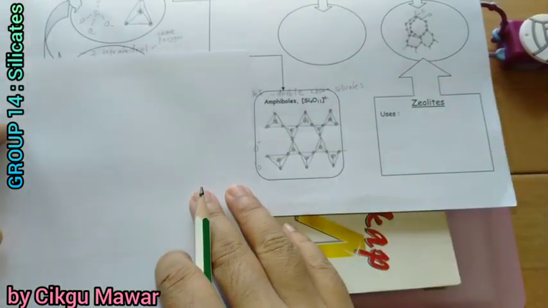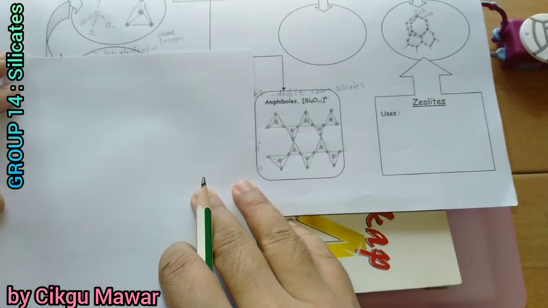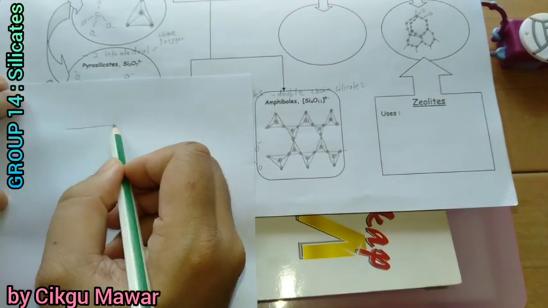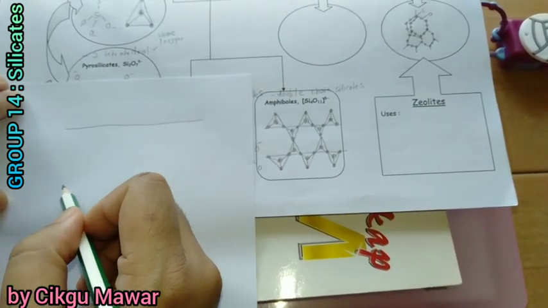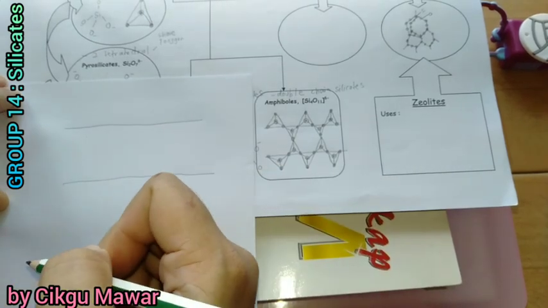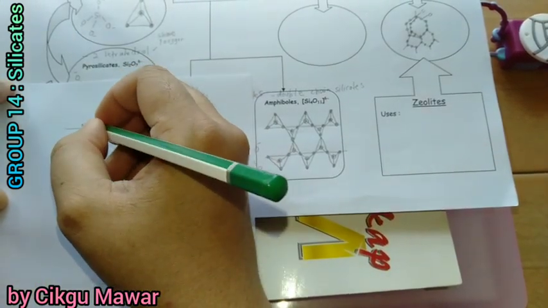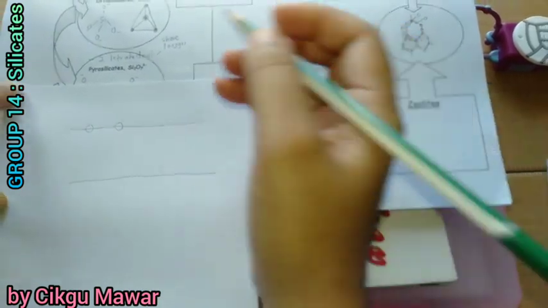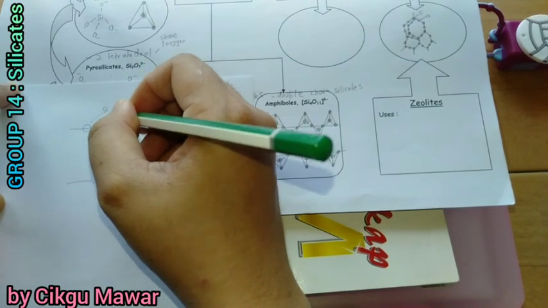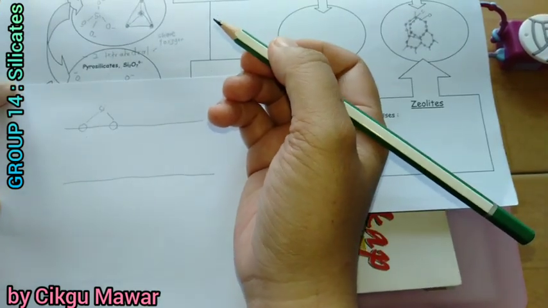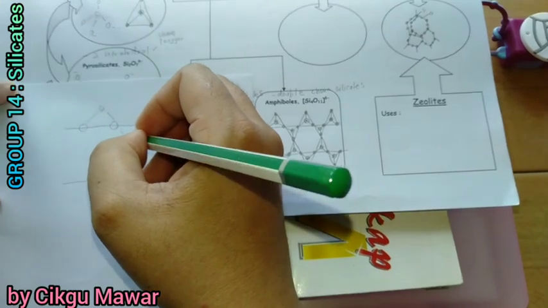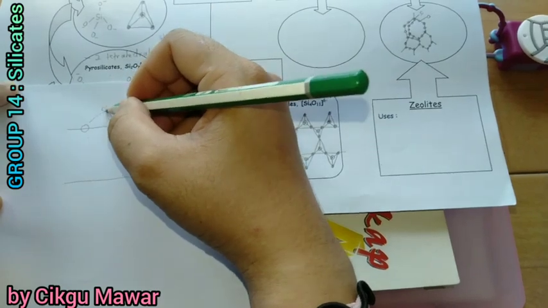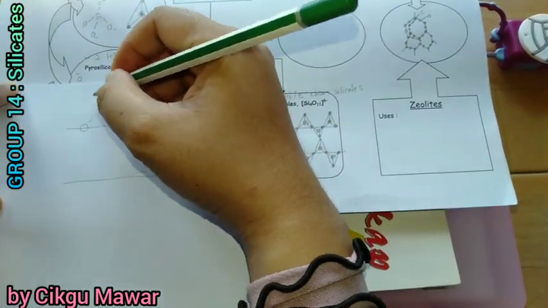Now let's try to draw the 3D diagram of amphibole. We start by drawing the double chain first. The chain consists of oxygen, and then Si here like this, and another Si here. Another oxygen, and one silicon must be bonded with 4 oxygen.